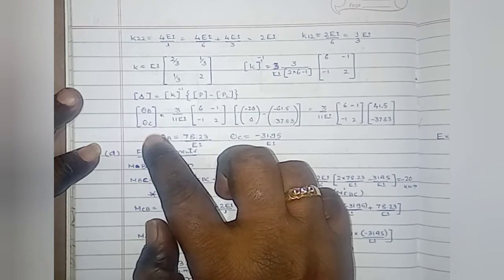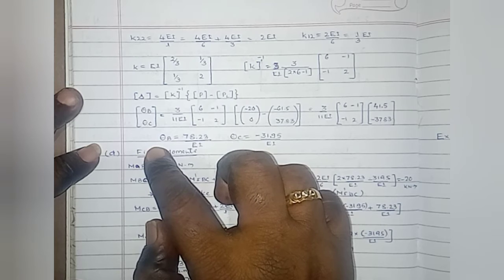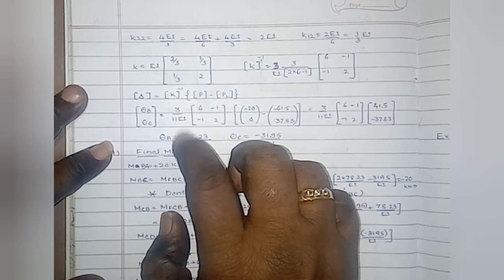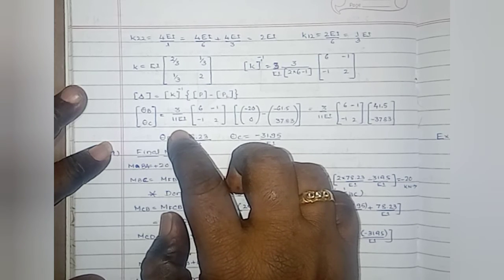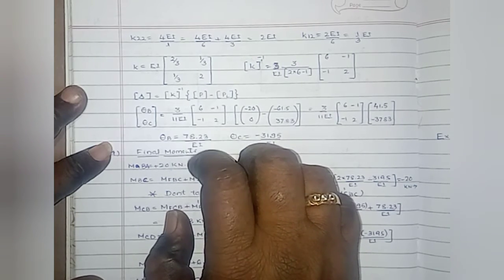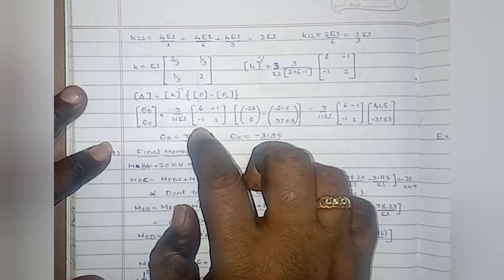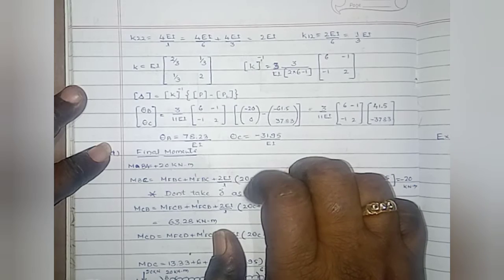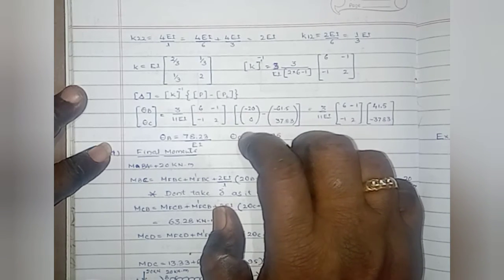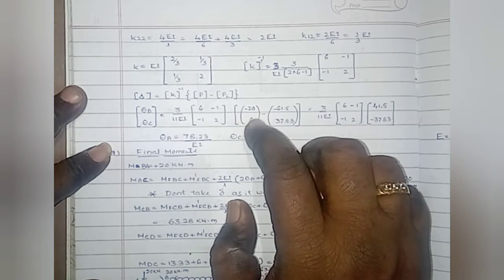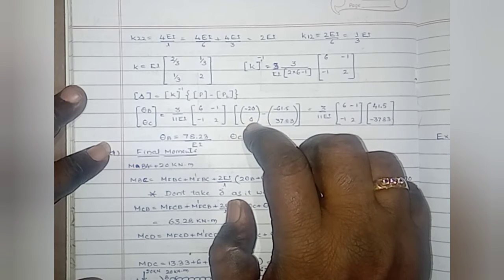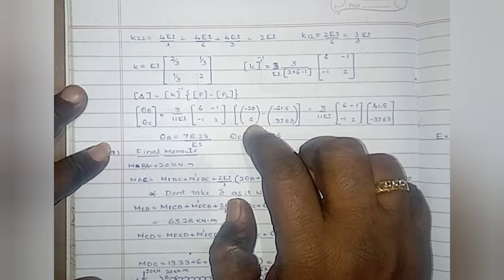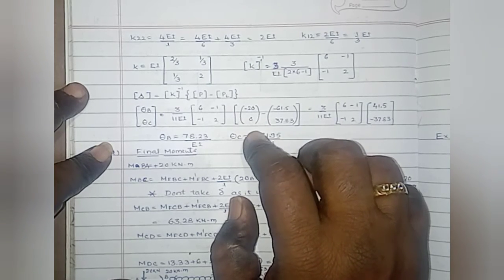Here theta B and theta C we have considered as the redundants. Therefore, by substituting the values, K inverse equals 3 by 11 times EI, the elements of the matrix are 6, minus 1, minus 1, 2, and the vector due to pre-existing load, that is minus 20 at point B due to the overhanged portion, at coordinate 2 that is 0.